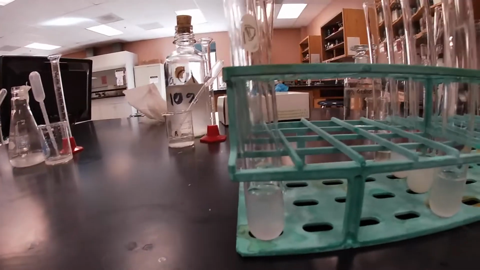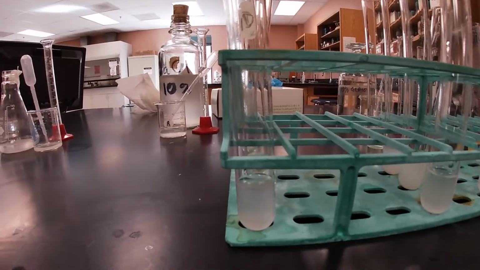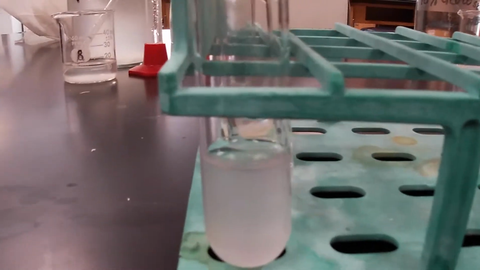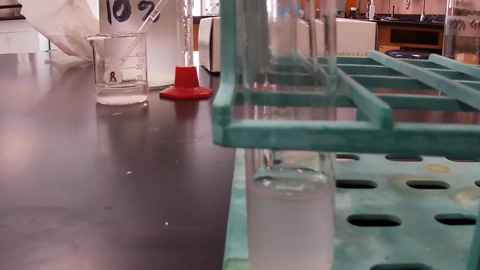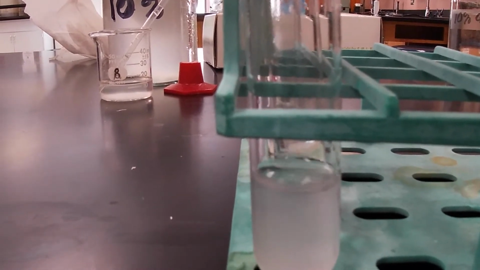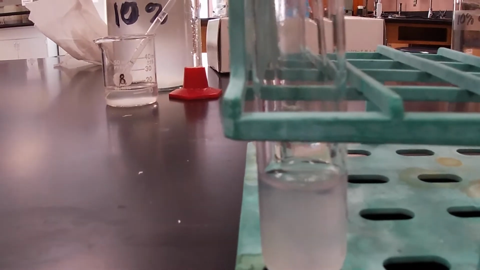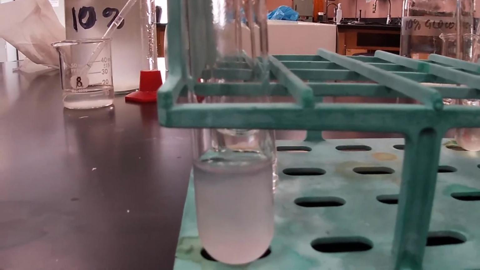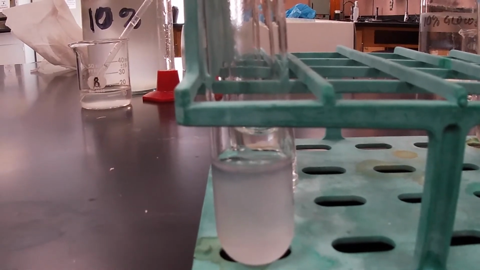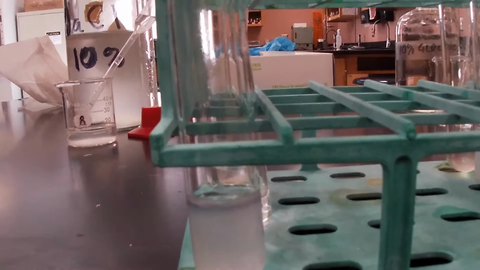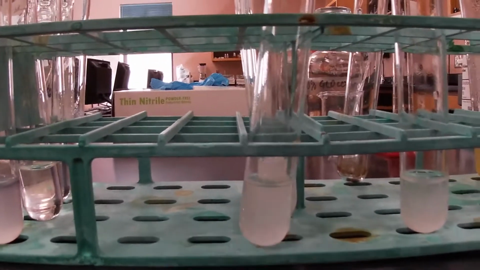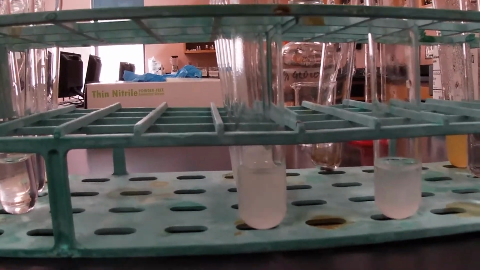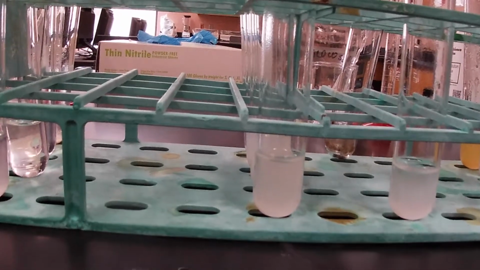Again, let me go ahead and zoom in so that you all can see. We'll zoom and add a couple more drops. So again, starch present using the iodine test inside the contents of the dialysis tubing. Now we're going to go ahead and do our inside contents using silver nitrate.